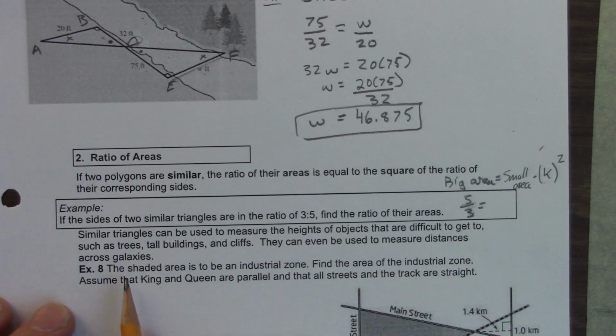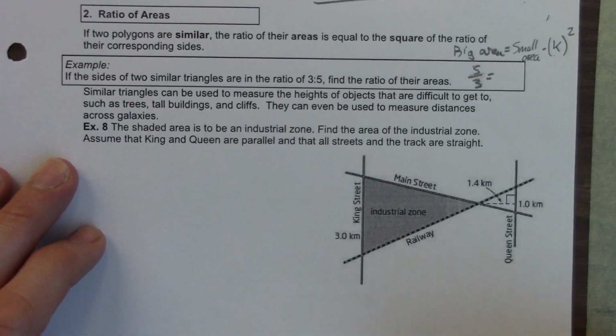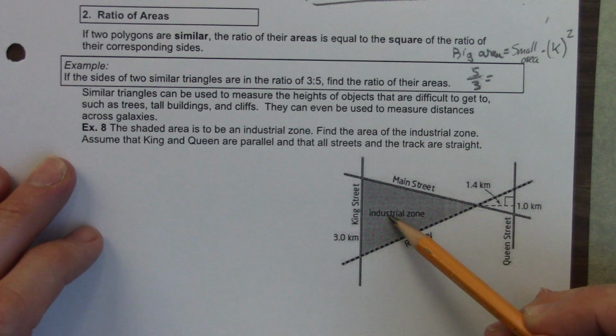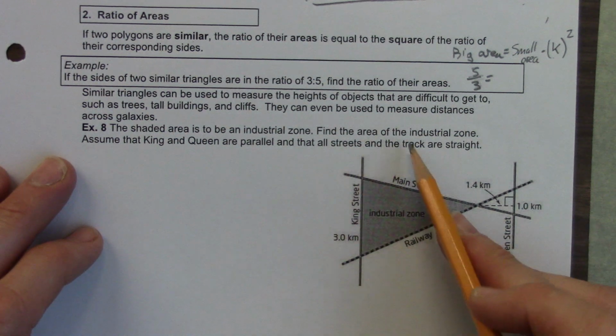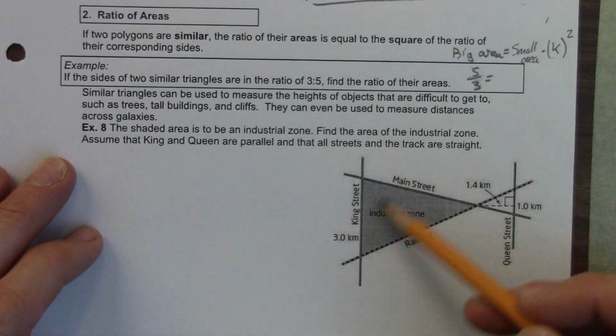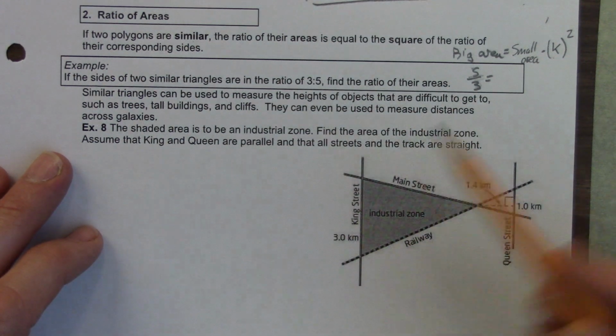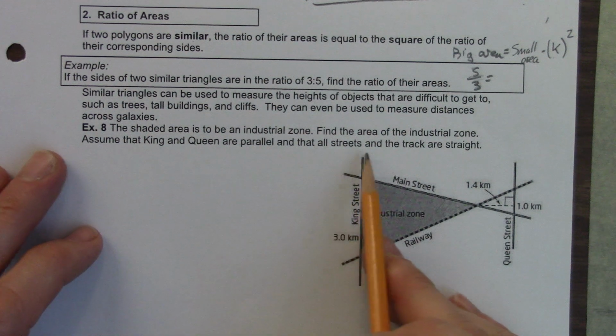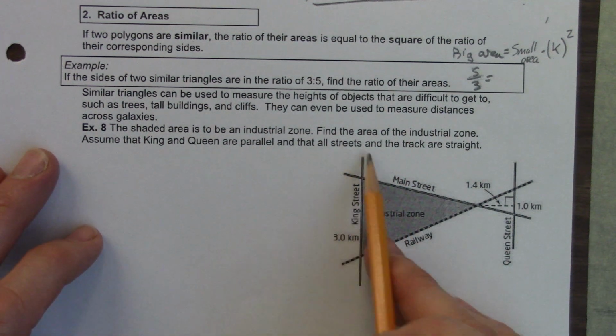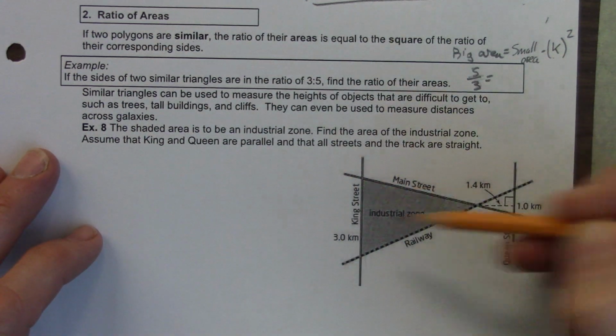Okay. So the shaded area is to be an industrial zone, this area here. Find the area of the industrial zone. So we want to find this area. Assume that the two lines are parallel here and here, and that all streets and the track are straight. So this is straight and this is straight.